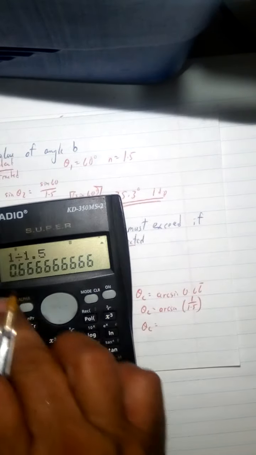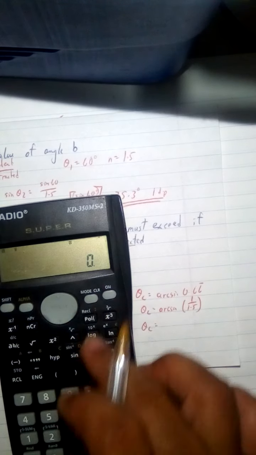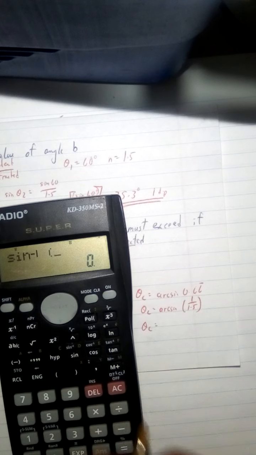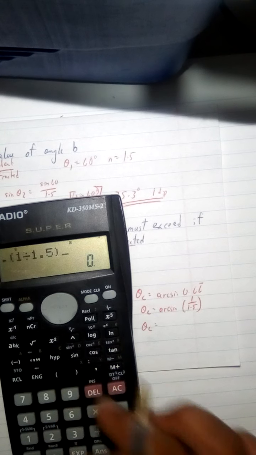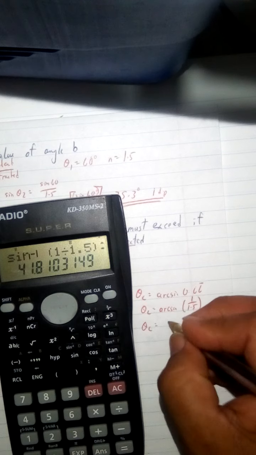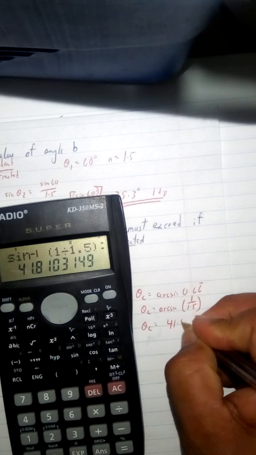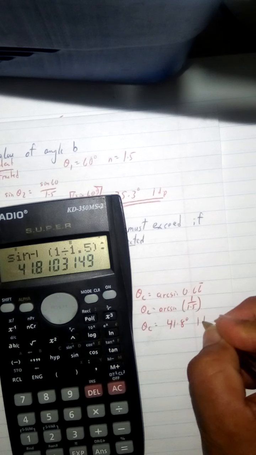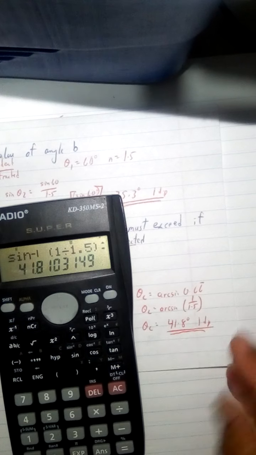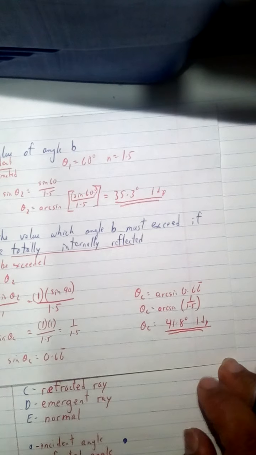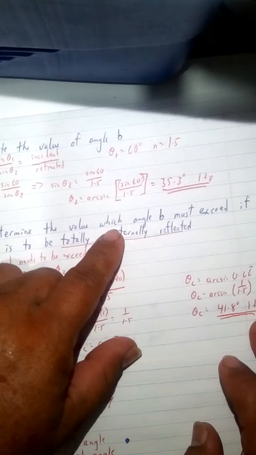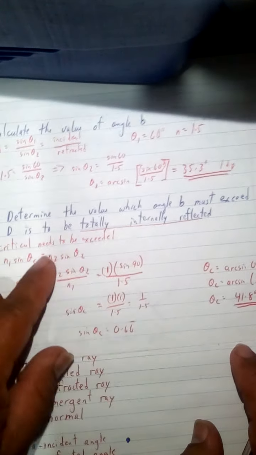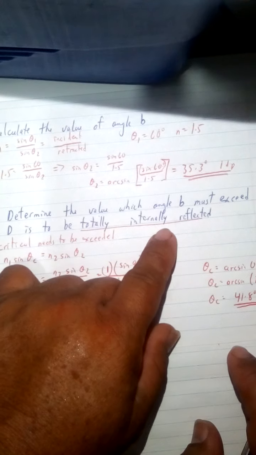So you put here inverse sine, open bracket, 1 divided by 1.5, close bracket, and that gives us 41.8 degrees to 1 decimal place. Now that is the critical angle, that is not the solution yet. It says determine the value which angle B must exceed if D is to be totally internally reflected.